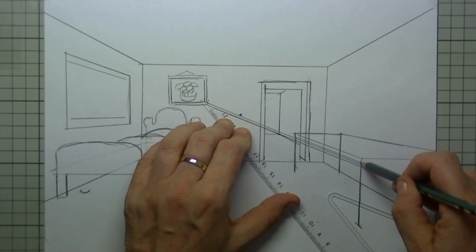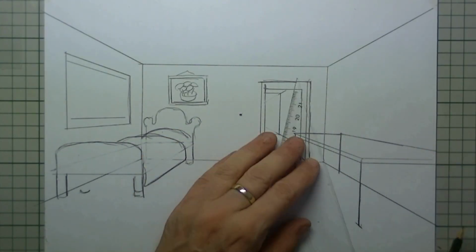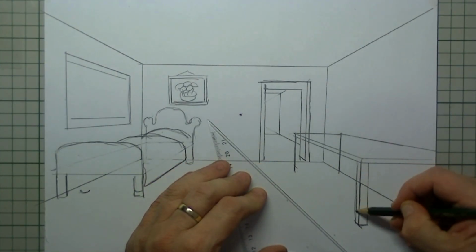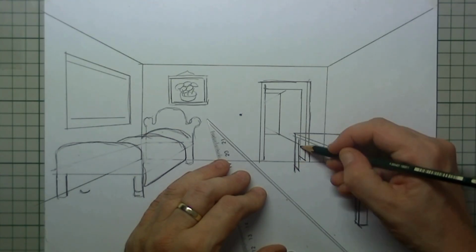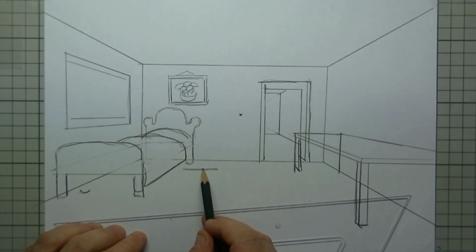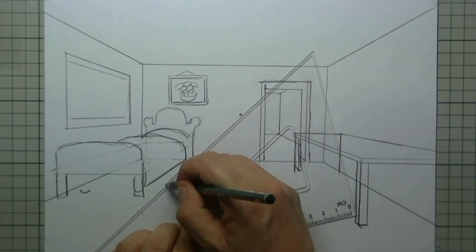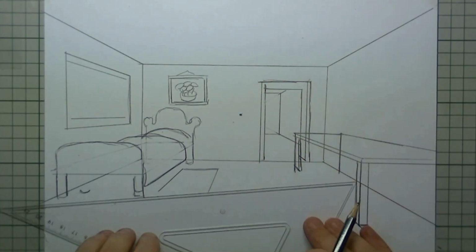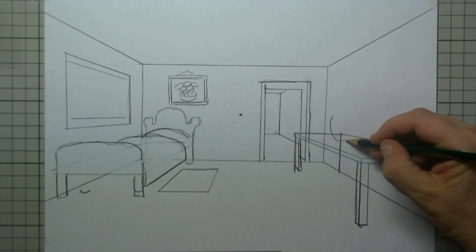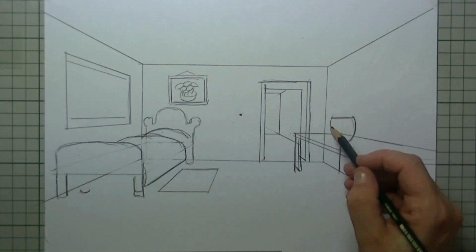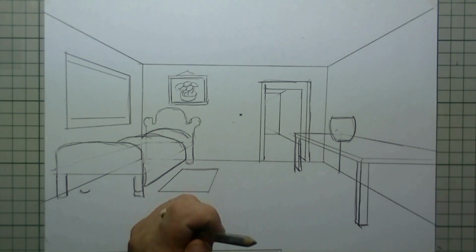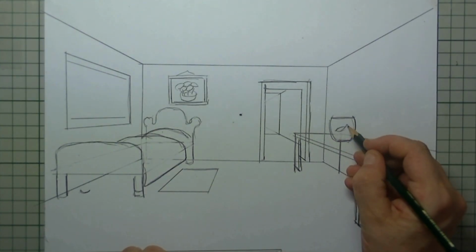Now the top of the table has a kind of thickness, so I also draw that in, as well as the legs of the table. In front of the bed there's a little rug lying on the floor. Also these I draw in from that one-point perspective. Now what you have standing on top of your table can be all kinds of things. Maybe there's your laptop, or like here a little fishbowl.